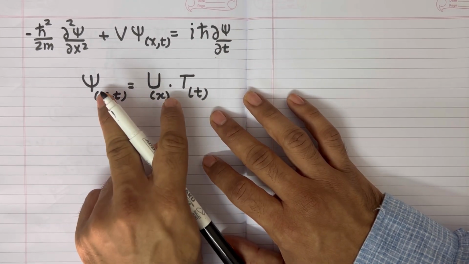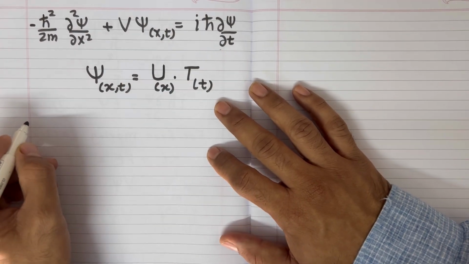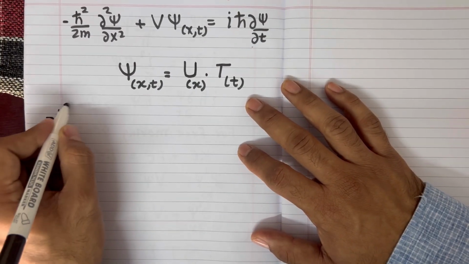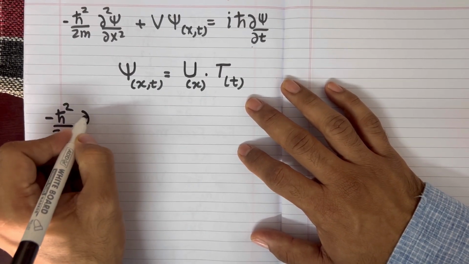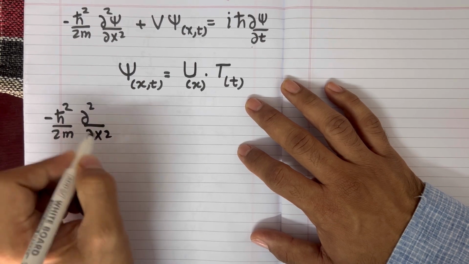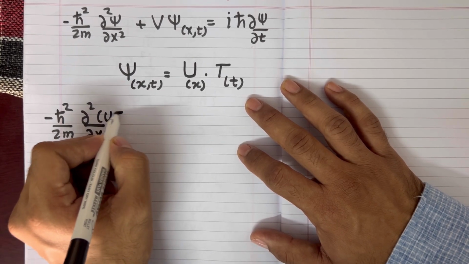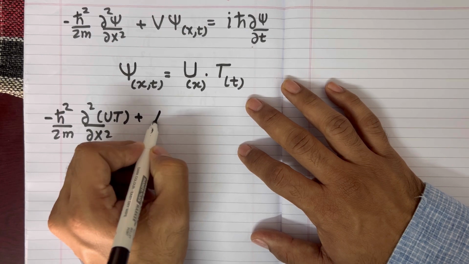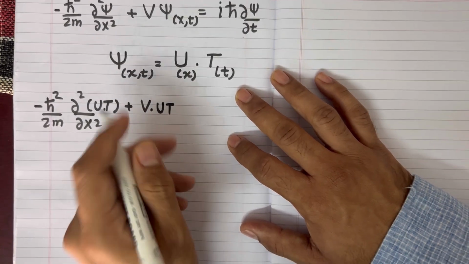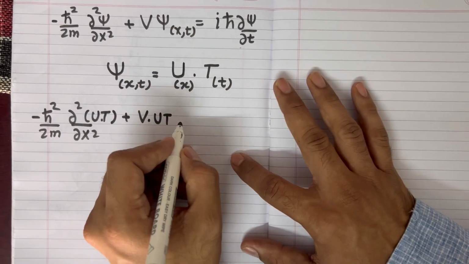Now if I substitute this over here, see, minus h cross square by 2m. Here if I put this one, u and T both. In the place of psi I am writing u and T.